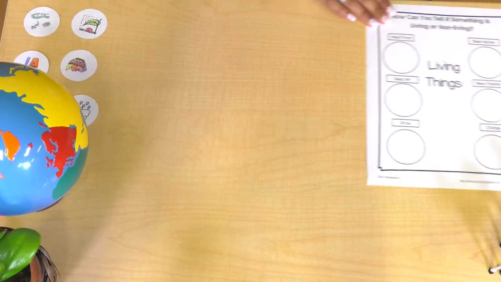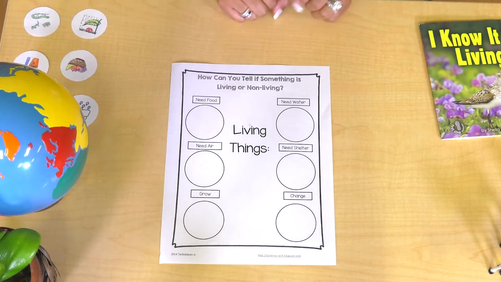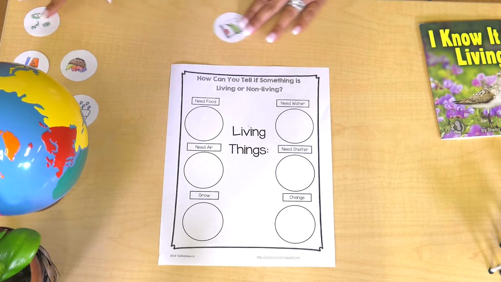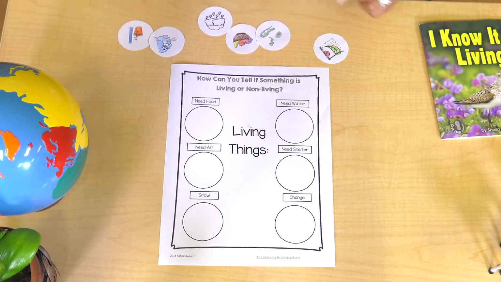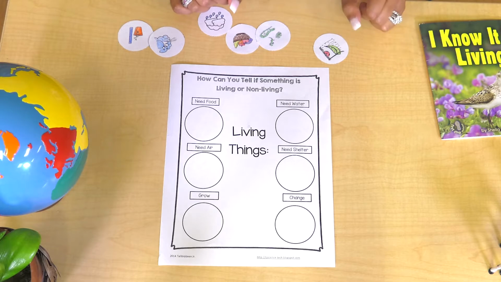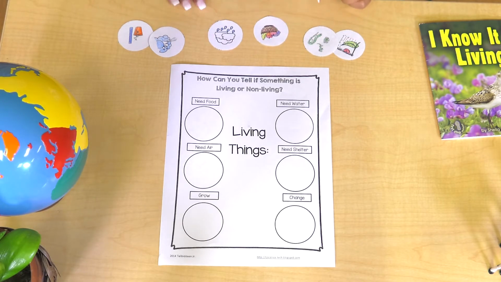Today, I want you to help me classify what is living things. I have some pictures that I need to glue on my paper. Remember, living things need food, air, they grow, they need water, shelter, or they change. Let's see.